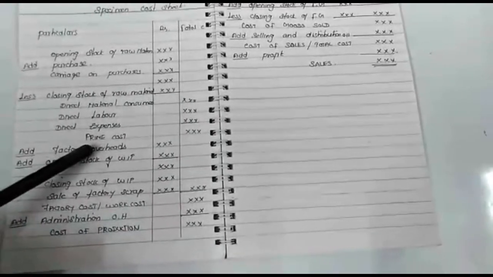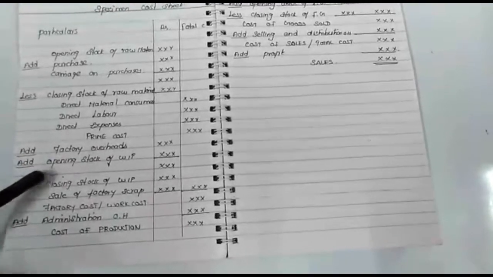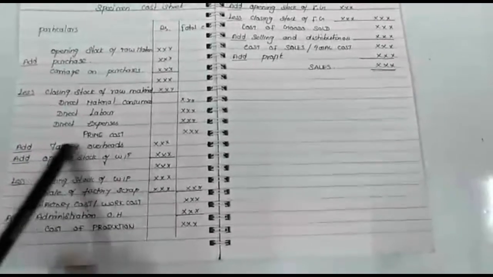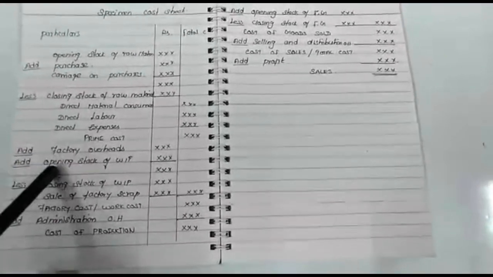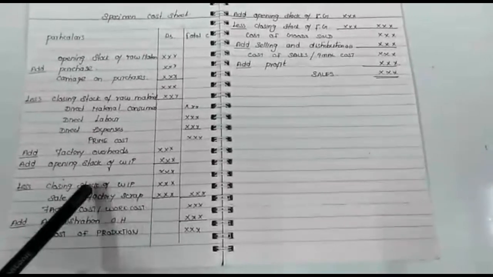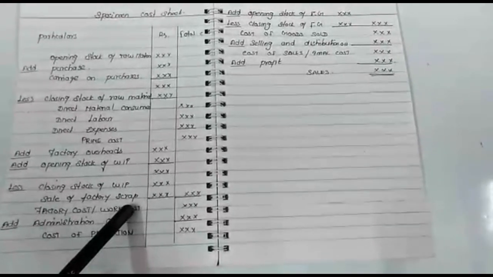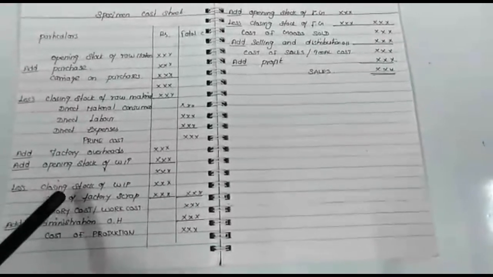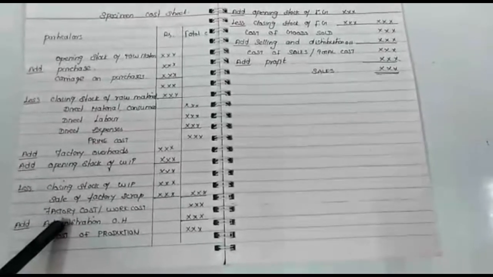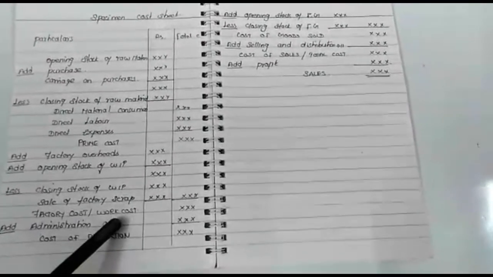So after getting the prime cost, we are going to add our factory overhead, and after that we are going to add our opening stock of work in progress. The opening stock of work in progress is the new one we are writing here. After that we are going to less our closing stock of work in progress. And if any sale of factory scrap is given in this problem, we have to less that also along with the closing stock of work in progress. After that we will get our factory cost. We all know that factory cost is also called work cost.